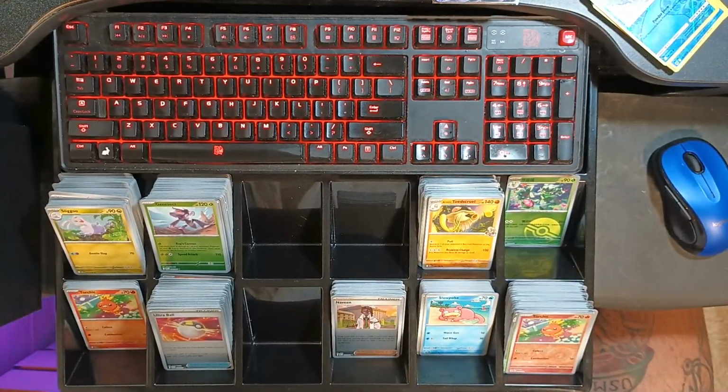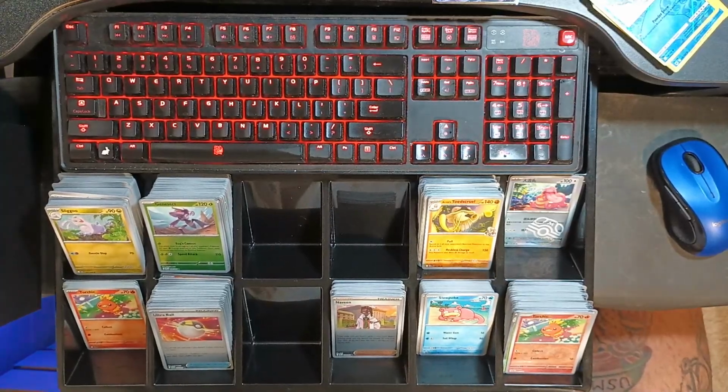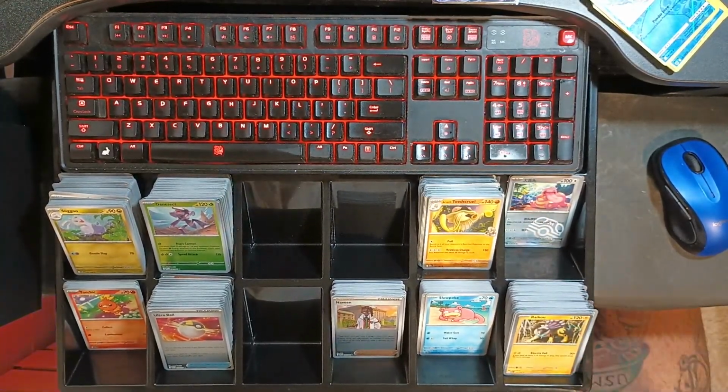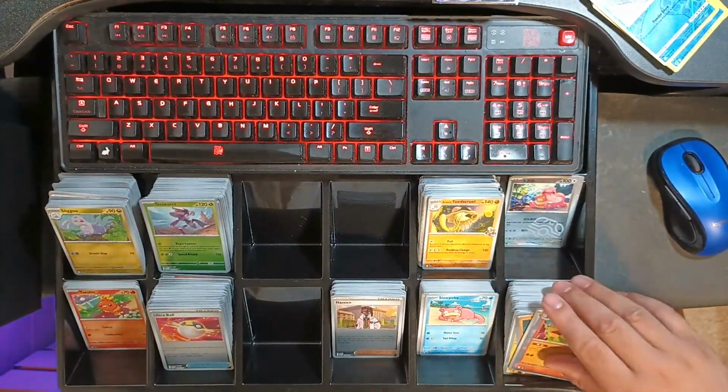There's a bunch of Chinese cards, dude. TCG in China, especially Pokemon, is becoming very popular on that side.